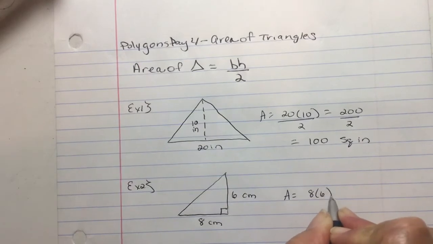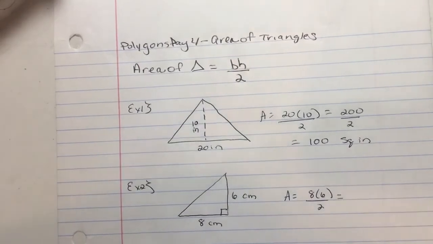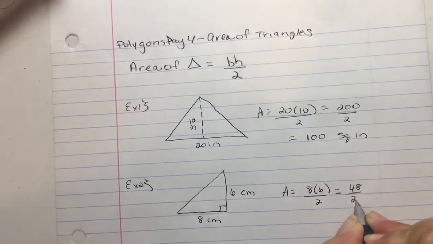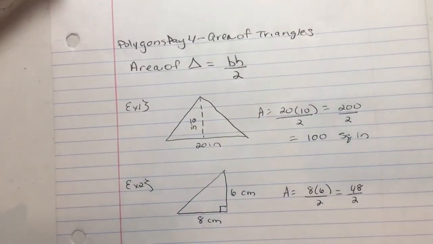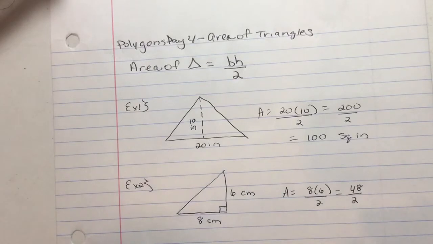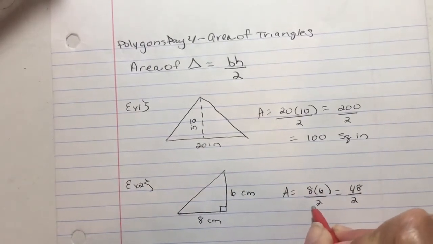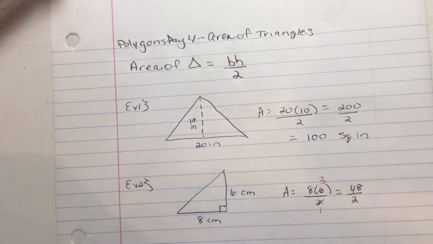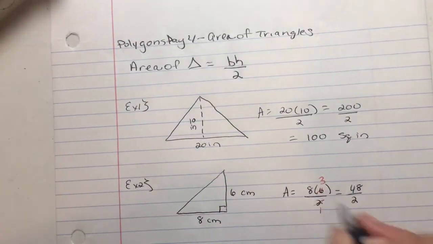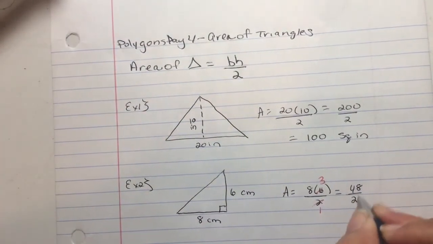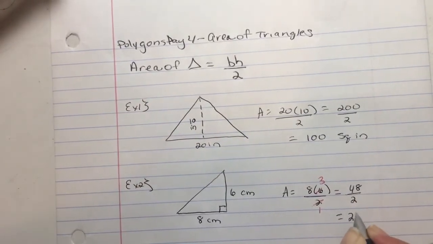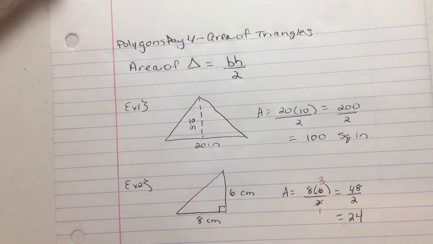Base times height divided by 2. Yes, that is 48 divided by 2. Hey, if you guys like shortcuts, you can always reduce before you multiply. You can say 2 goes into 2 once and 2 goes into 6 3 times. Notice I ended up with 8 times 3, so the answer is 24, and that's exactly what I'm going to get when I do 48 divided by 2.